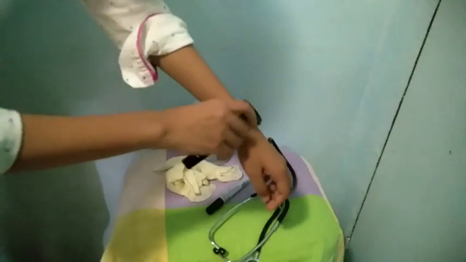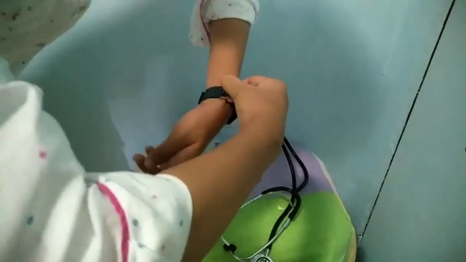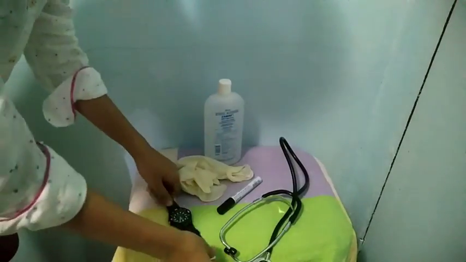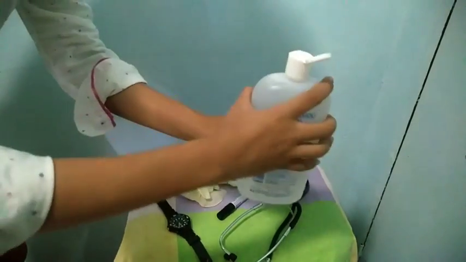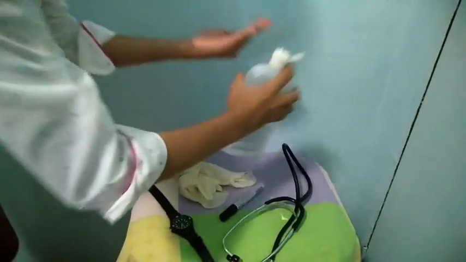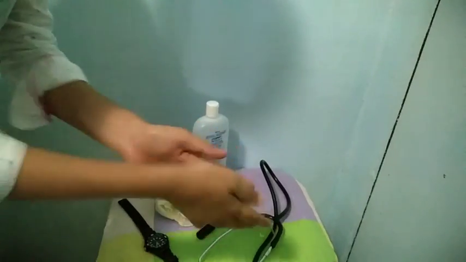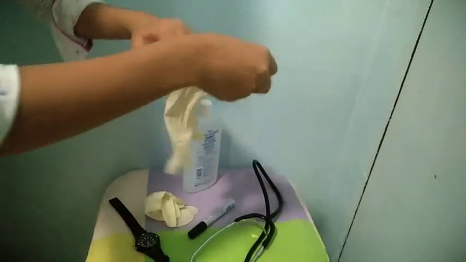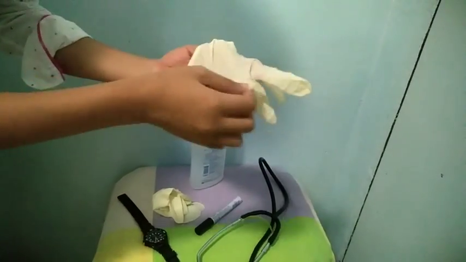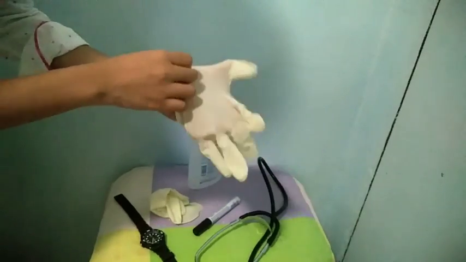First, I'm going to remove my wristwatch. And then apply the 70% alcohol solution to deter the spread of microorganisms. And then wear the gloves.